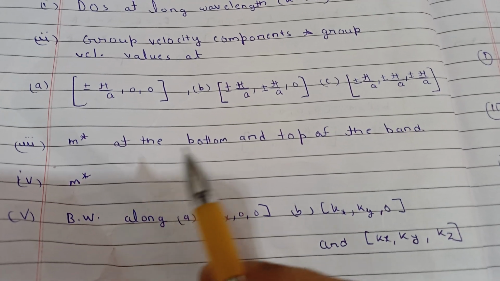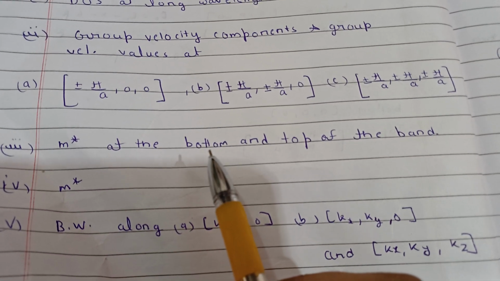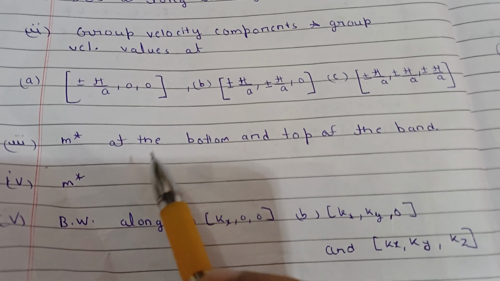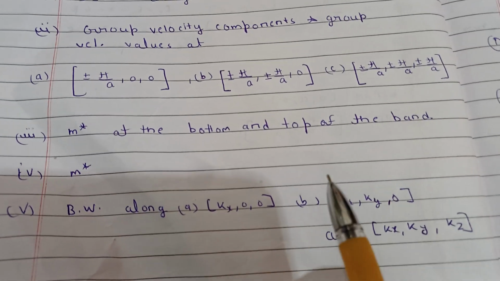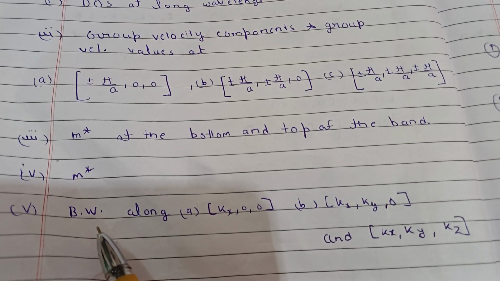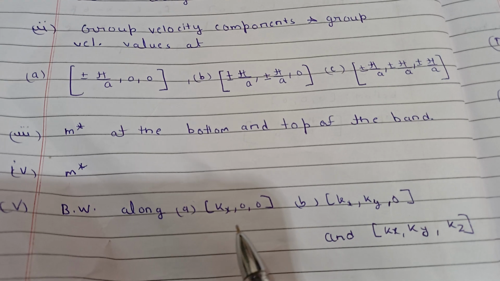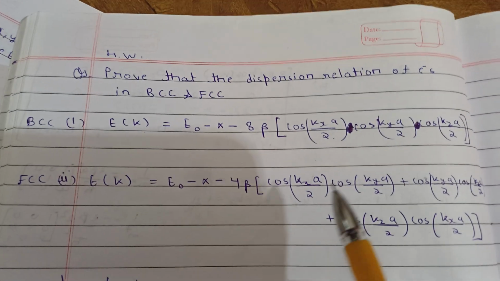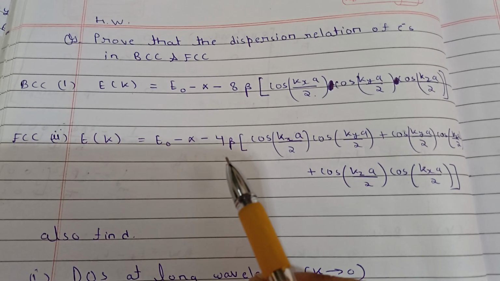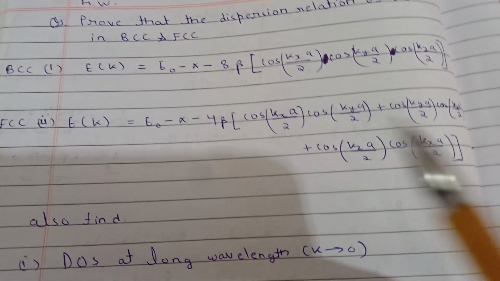Then you can find them at the bottom and top. So first for the bottom, when k equal to 0, then the minus of this will give you the top, the effective mass. Then find the tensor matrix, and bandwidth is nothing but just the difference between the top and the bottom energy at these points. Okay, so use these equations for all of them. You can just do the same procedure as we did in the FCC. Oh, sorry, SCC, simple cubic structure.